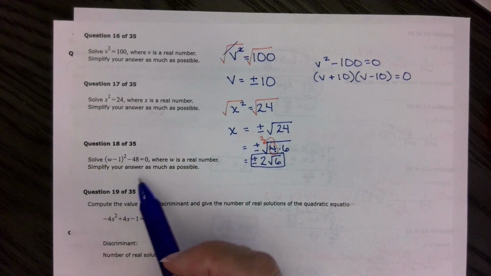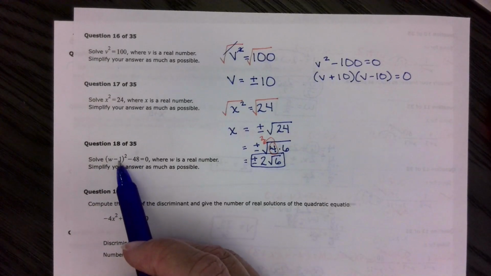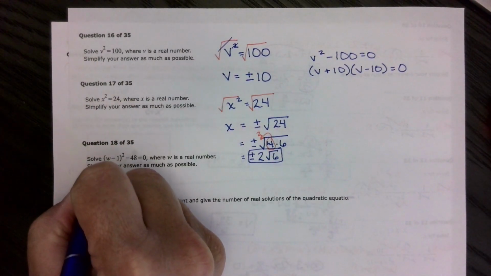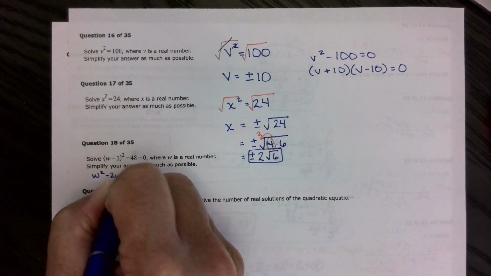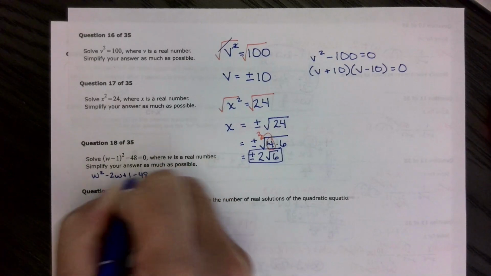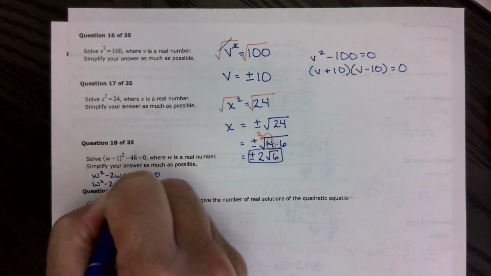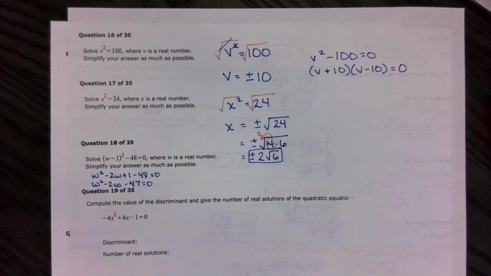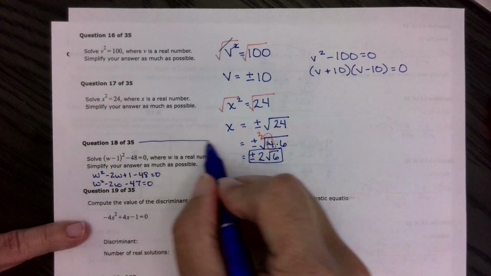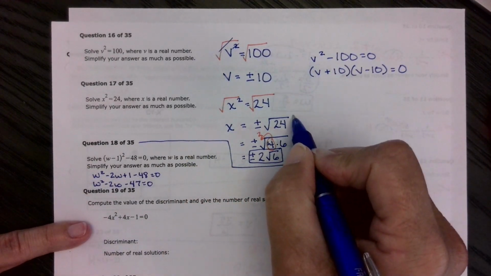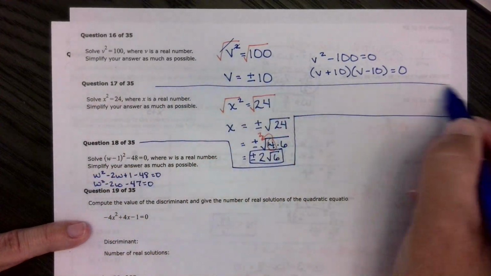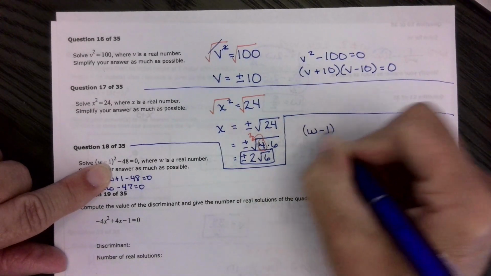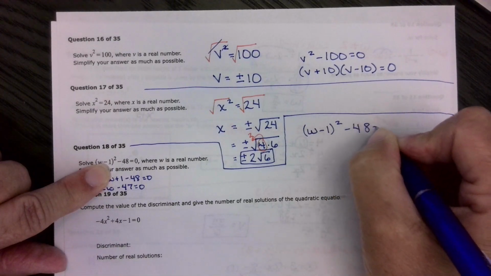Now, for this one right here, the hard way is to multiply this out, okay, and get w squared minus 2w plus 1 minus 48 equals 0. Get w squared minus 2w minus 47 equals 0, and use the quadratic formula. I, however, am lazy, and I don't want to do that, okay? I'm going to use the square root property. So I'm just going to rewrite it over here so I can work it.